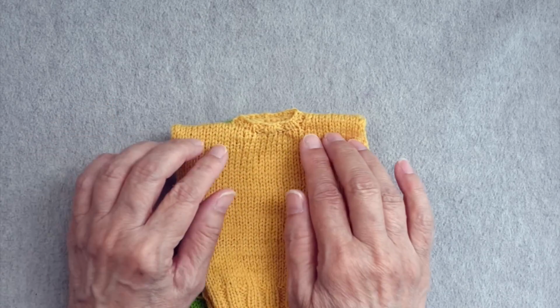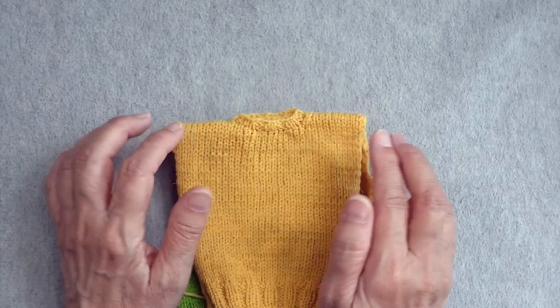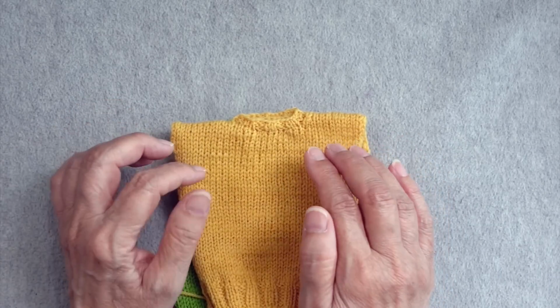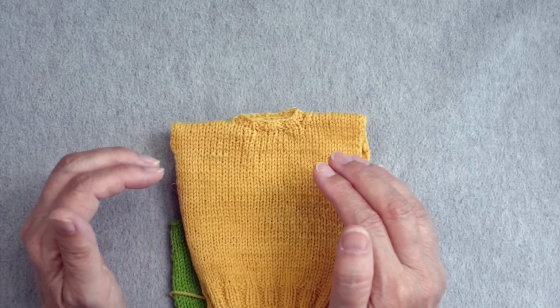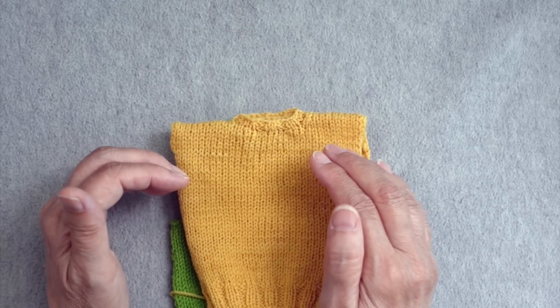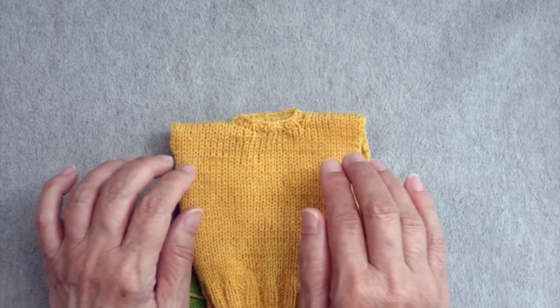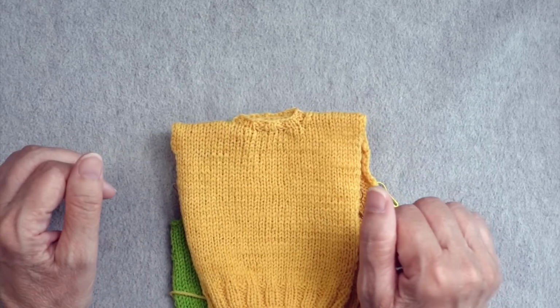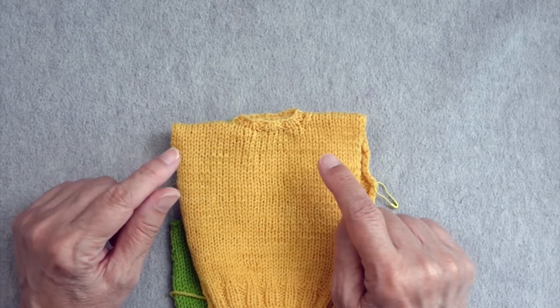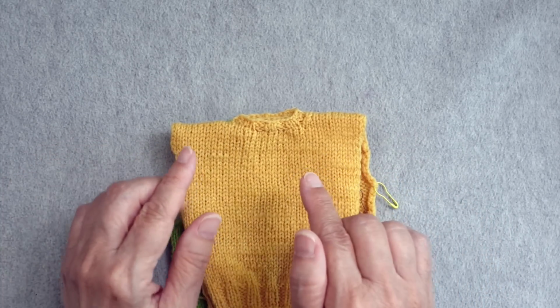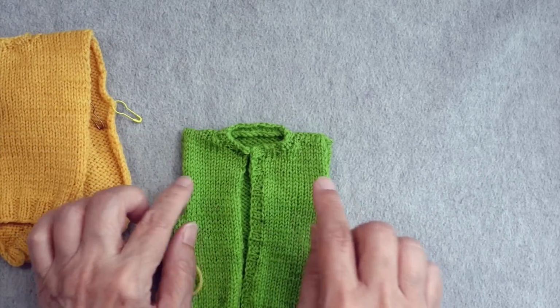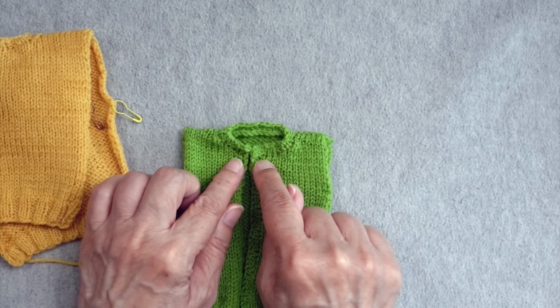And at this point, the right and left shoulders would be separated from each other, and they would be knit separately. So those instructions are going to be exactly the same once you've done the bind off for the neck. The shaping for each shoulder is going to be exactly the same. Where things are going to be a little different is on which row you're doing your bind off.